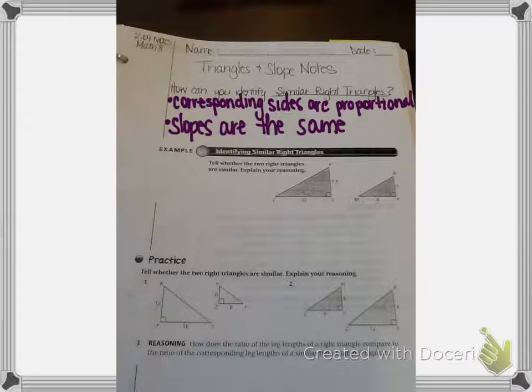Identifying similar right triangles. Tell whether the two right triangles are similar and explain your reasoning. So you'll remember that corresponding sides means that they're in the same position. So this side of 5 and this side of 7.5 would be corresponding. This side of 12 and this side of 8 would be corresponding.